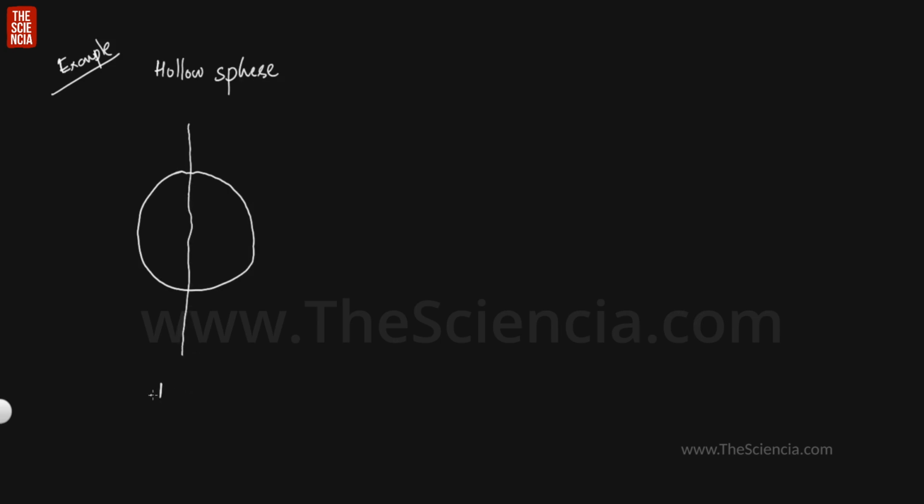Here I am discussing one more problem for you. Now I am considering a hollow sphere. This is my hollow sphere and it is rotating about the center of mass, I_CM. And what is the moment of inertia of a hollow sphere? I think you are remembering that it is 2 by 3 mr square, where m is the total mass of this hollow sphere and r is the radius. Okay, now I want to know the moment of inertia about this axis. So it is rotating about this axis and this axis is at a distance r from the center of mass. Okay, so what is the moment of inertia?